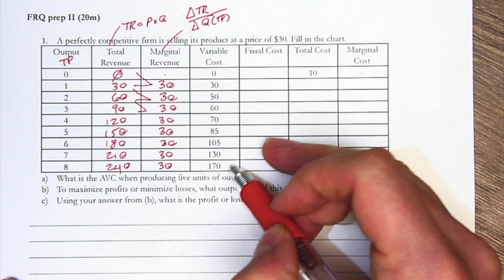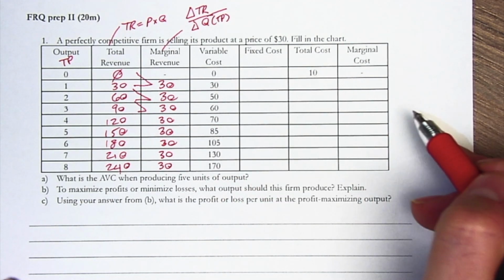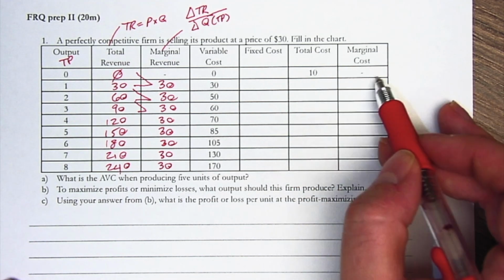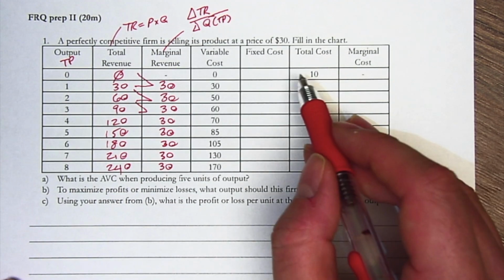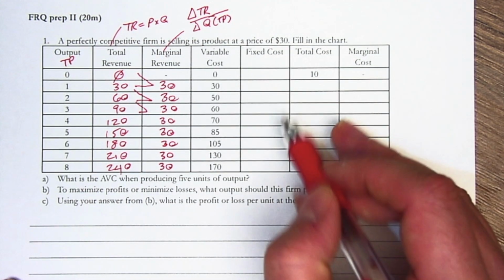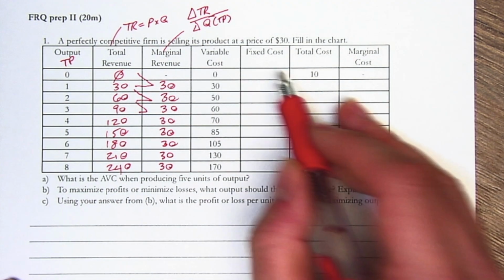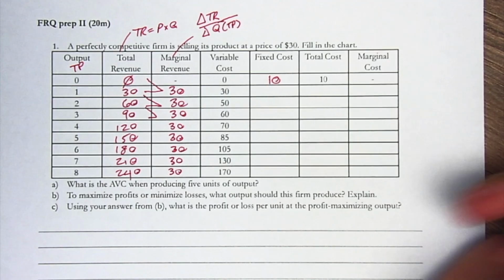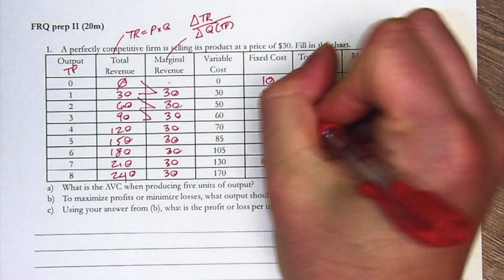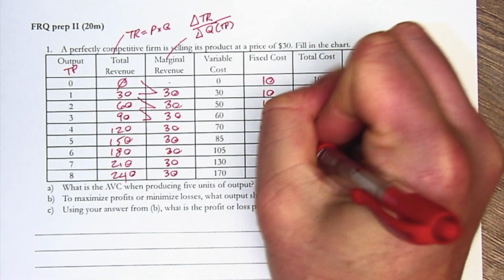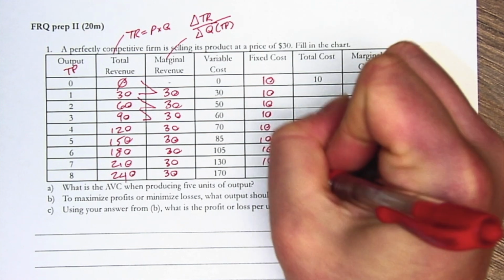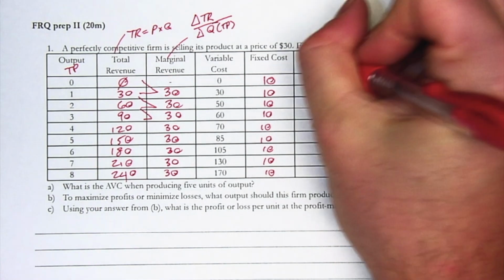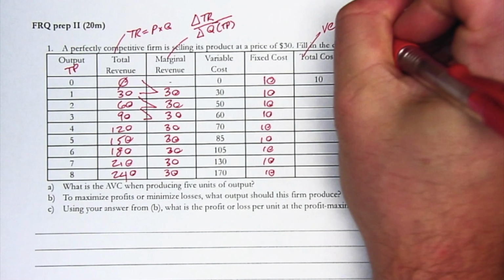Now, with variable costs, we're given this one here, but we're not given fixed costs. But we are given total costs for this first value, and a dash here for marginal cost. And that's enough for us to figure out what's going to happen with fixed cost. If there's 0 variable cost, and we know the total cost, then we know that fixed cost has to be 10. So then 10 is our fixed cost for the entire column, as they wouldn't be fixed costs if it changed.